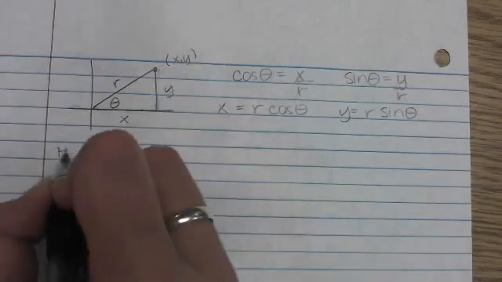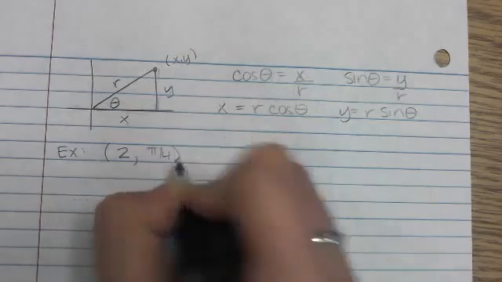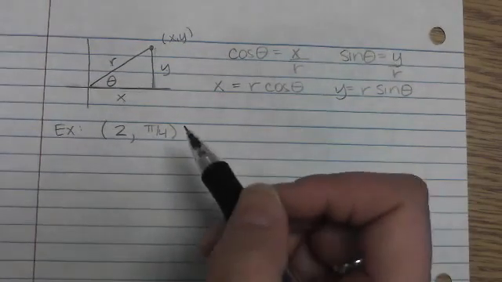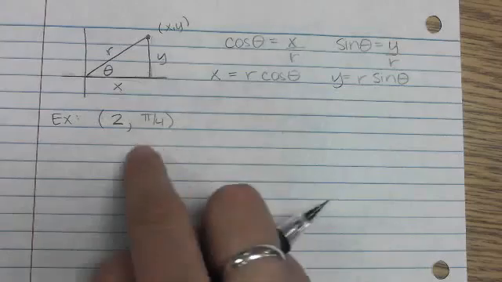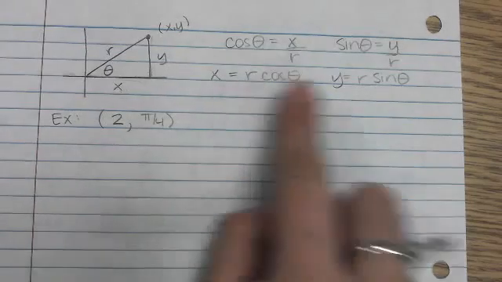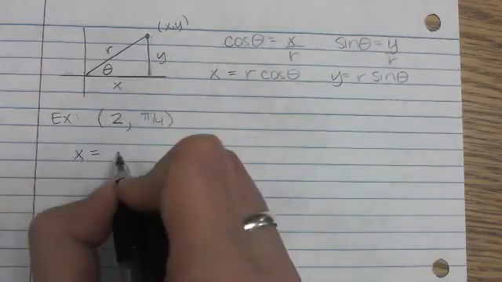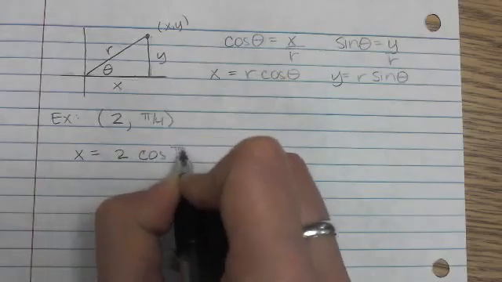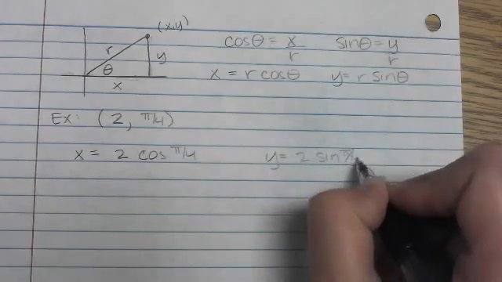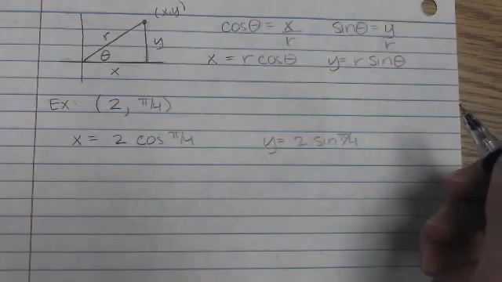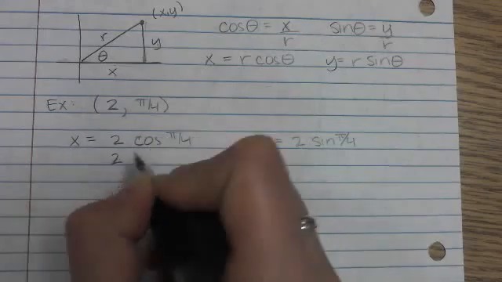So, for example, if they have given us the polar coordinate 2 and pi fourths, which is what I gave you guys before, and we want to figure out what the coordinate would be in rectangular form, then all I have to do is plug the information in here to find my x-coordinate, and plug it in here to find my y-coordinate. So for my x-coordinate, I'm going to say 2 times cos pi fourths. My y-coordinate is 2 times sine of pi fourths. And we're going to do a little bit of revisiting of the unit circle here. Cos of pi fourths, if you recall, is root 2 over 2.